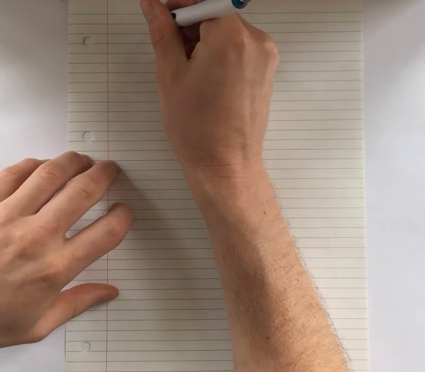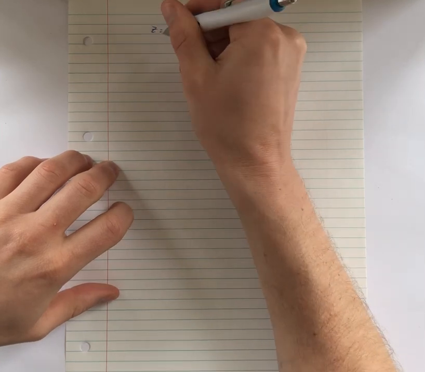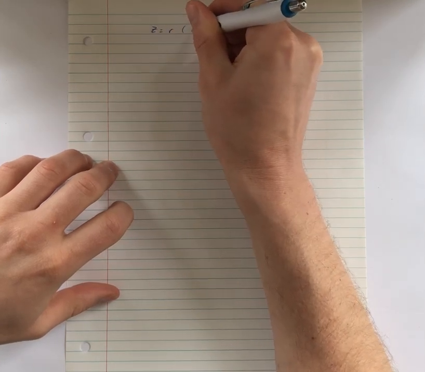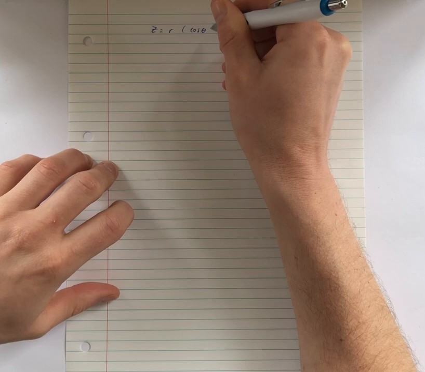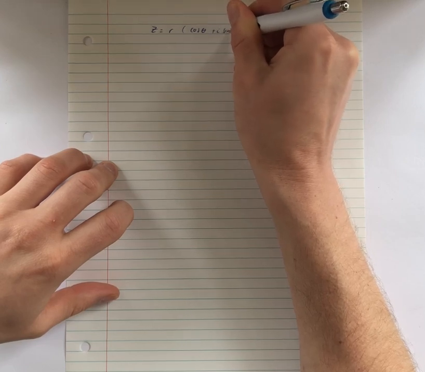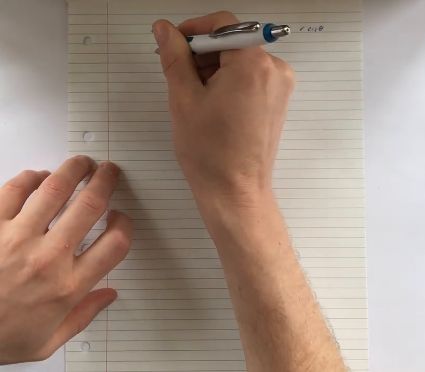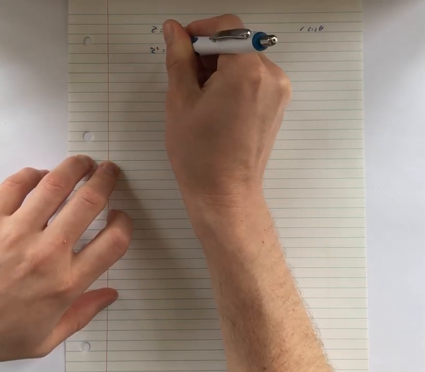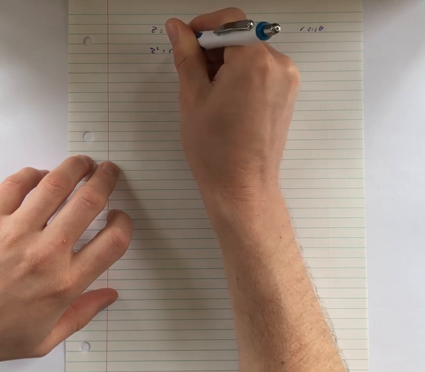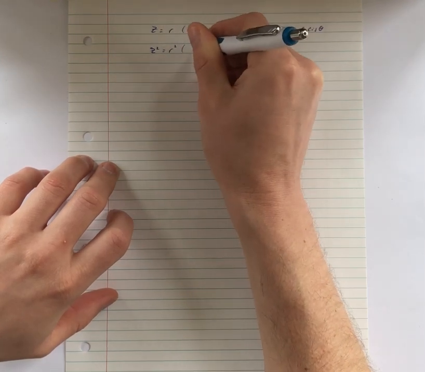What happens when we repeat the process? So z is just r cosine theta plus i sine theta, so that's r cis theta in shorthand. So what's z squared? Well, z squared would be just multiply your modulus and add your arguments.